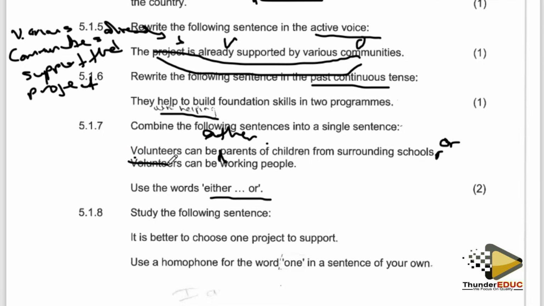Volunteers can be parents of children from surrounding schools or can be working people. We have to now remove "volunteers can be" because it is repetition. So the whole statement will be volunteers can be either parents of children from surrounding schools or working people. That is how we insert the either or in our sentences. Remove the comma, insert your or, remove the repetition as it will be redundancy, and then continue. Start with the following sentence.